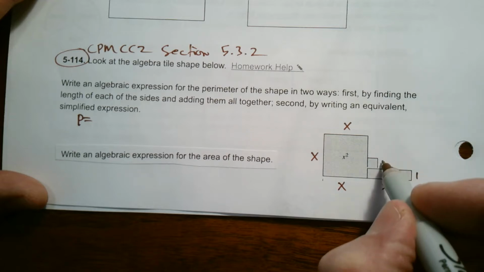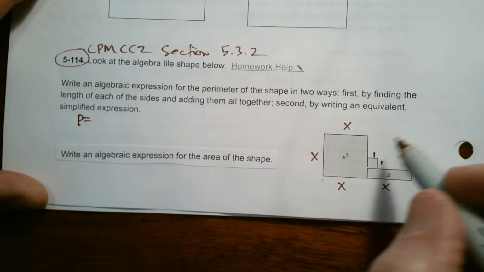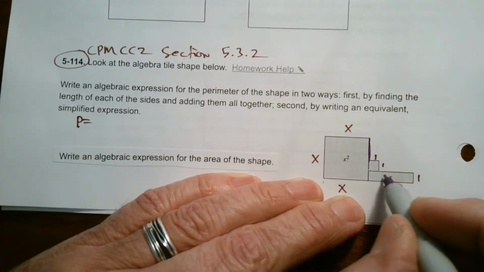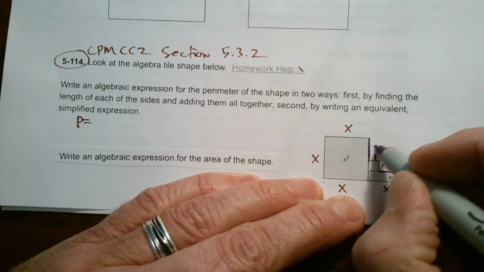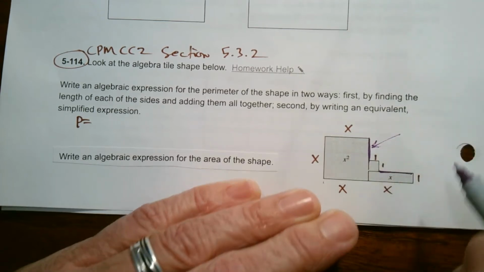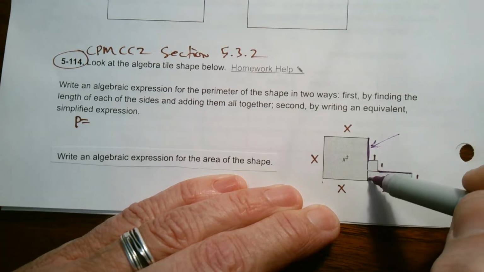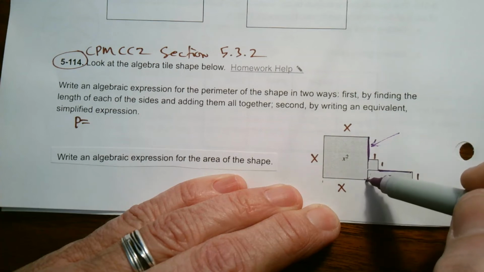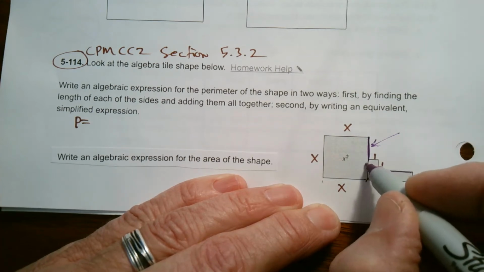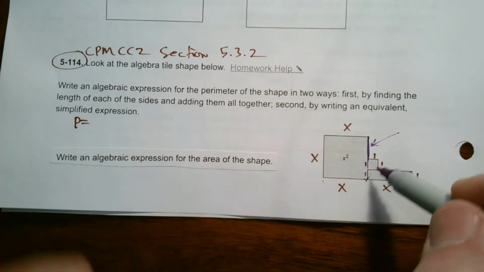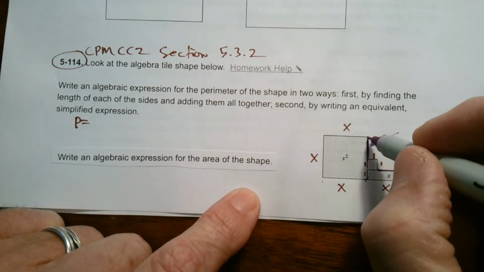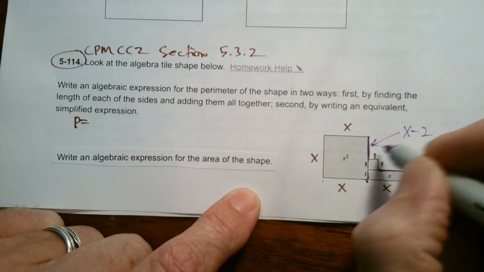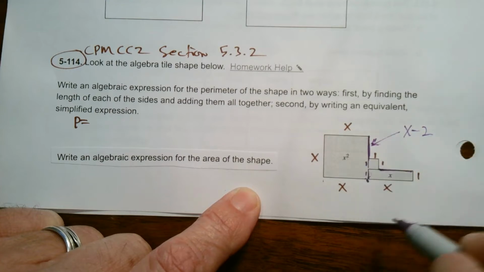Now, it gets a little tricky because these guys are 1 each. But what I need to figure out now is what is this length here and what is that length there. If I look at this one here, from here to here, all the way down is x, but I'm being covered up by each of these little ones. So that together is 2. So that length is x minus 2.